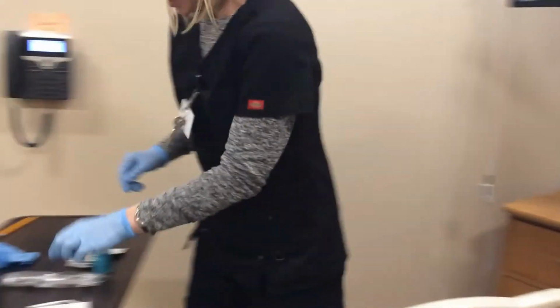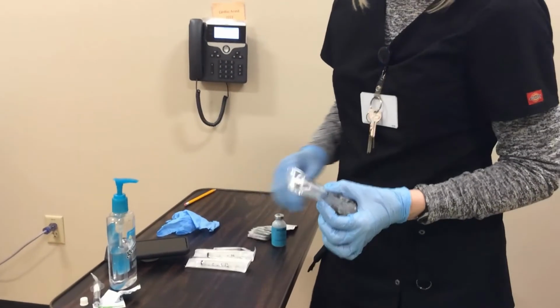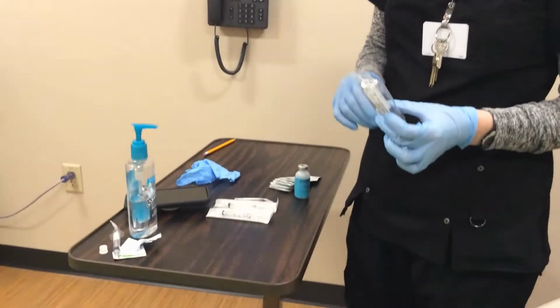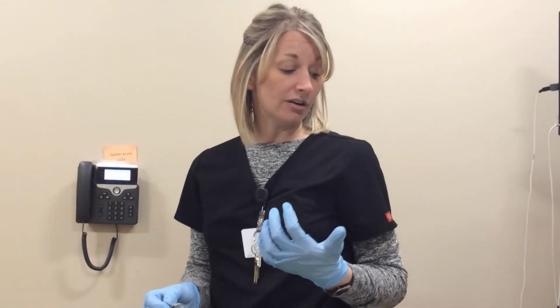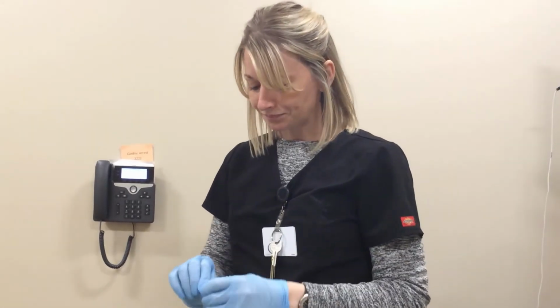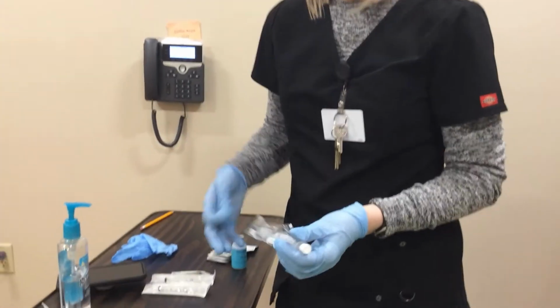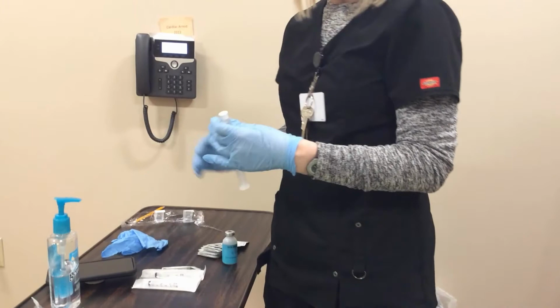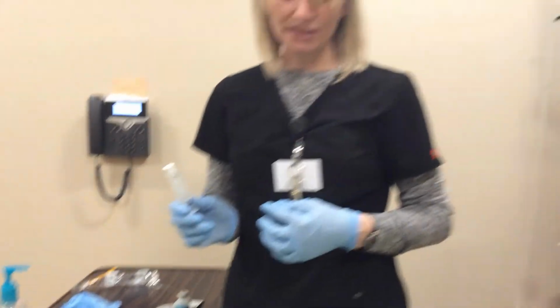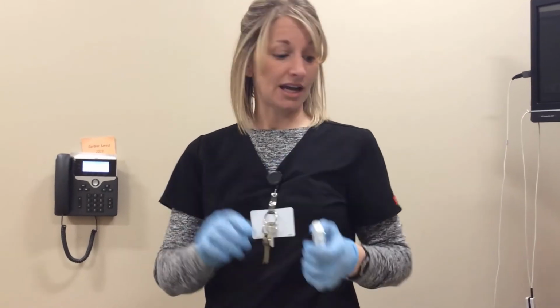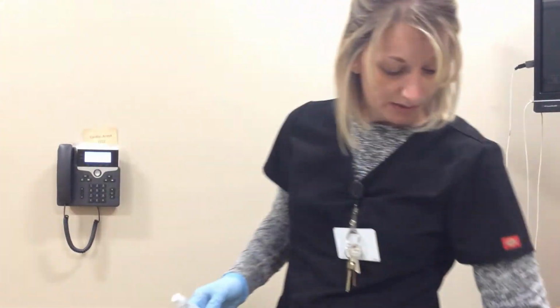So if it's not compatible, depending on the facility that you work in, they may say 3 to 5 mLs of saline is needed to buffer your solution. So follow the policy of the facility that you are working in. But for my purpose, I'll just say I looked at my policy and they said I need to use 5 mLs of saline to buffer.